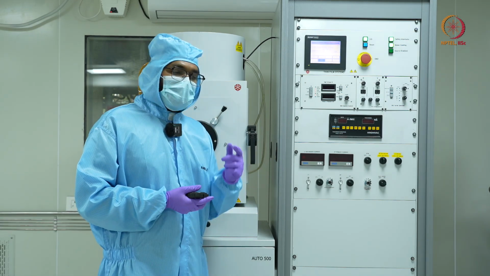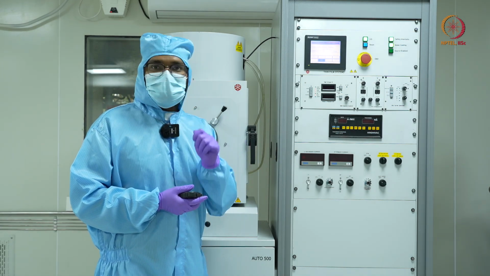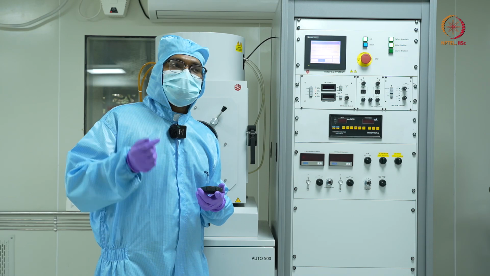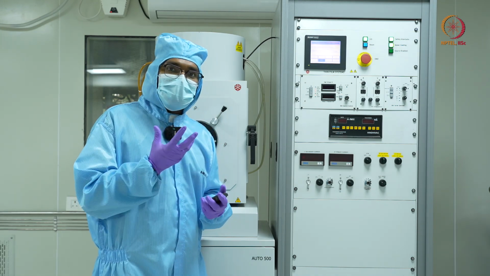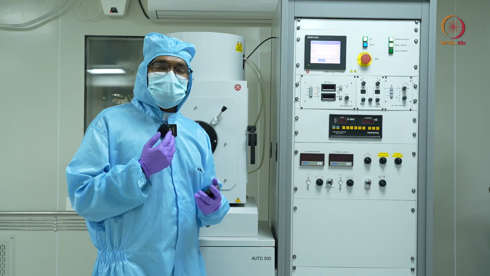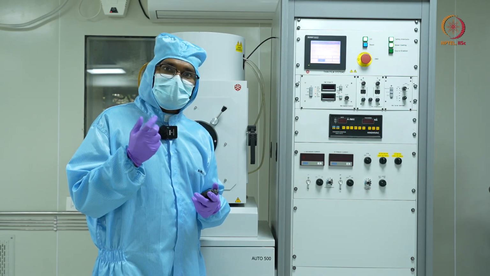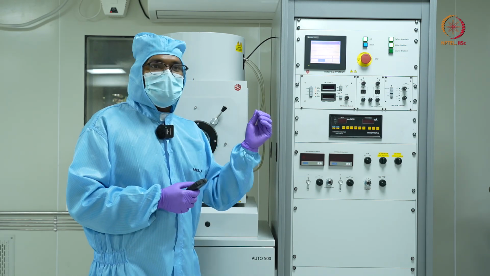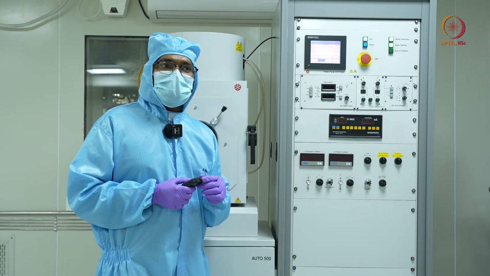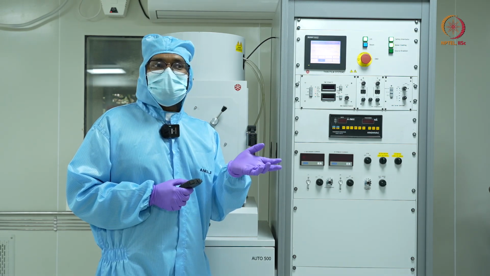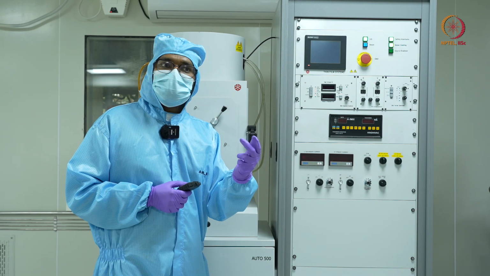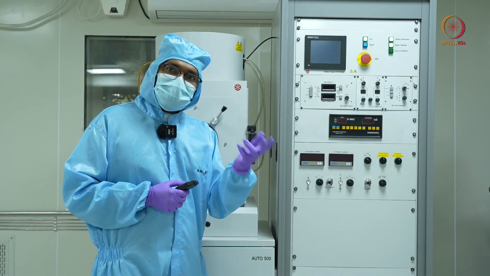But before that, we must also know that because this electron beam is falling on my source material and it is evaporating, the chamber temperature is also a little high. So if I take out my sample immediately, the samples might still be hot, and it is quite possible that because of some ambient air, there might be some reaction.